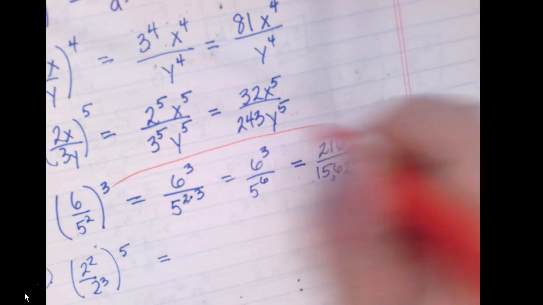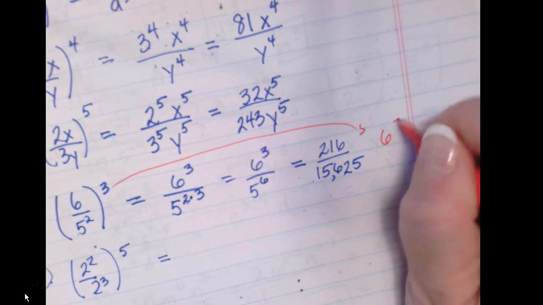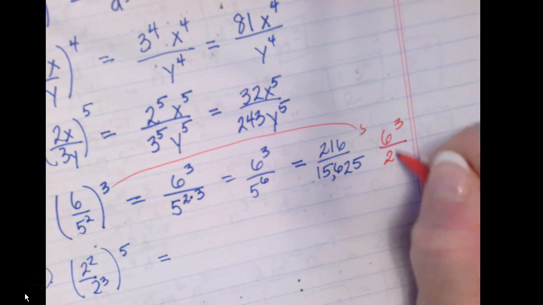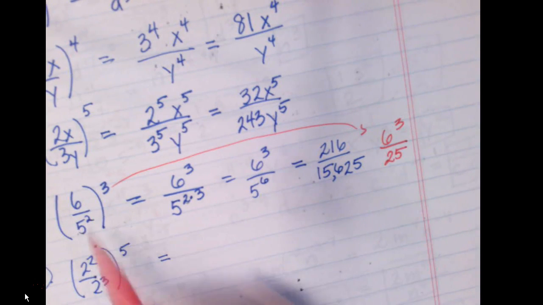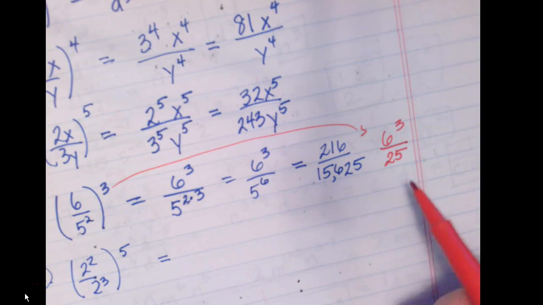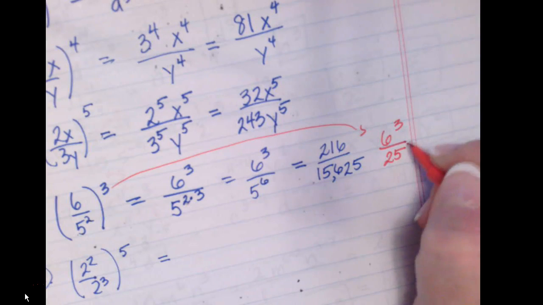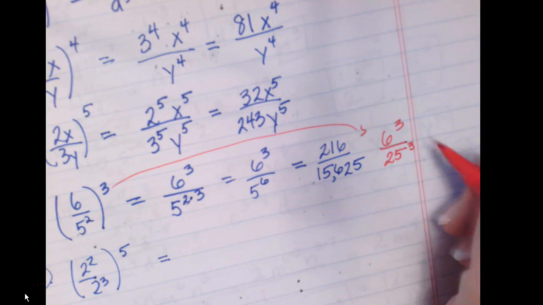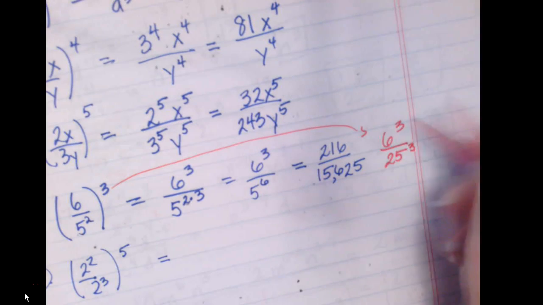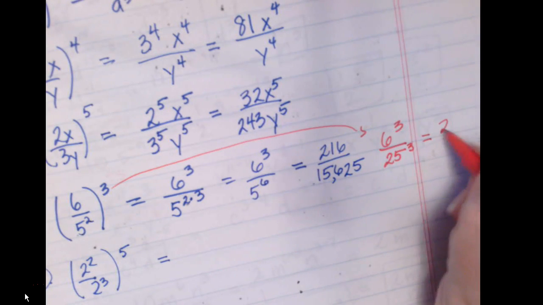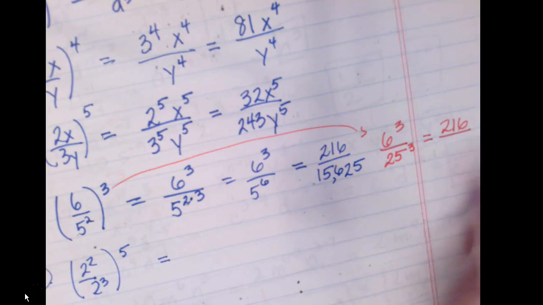The other option would be to go 6 cubed over 25, because 5 squared is 25, and then 25 to the 3rd power is distributing that 3 to everything. Then you would still end up with the exact same answer. You would put 25 cubed into your calculator.